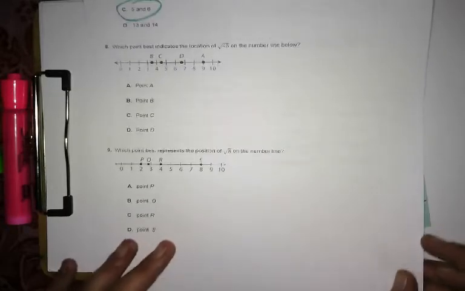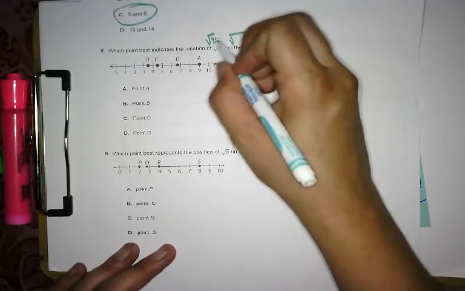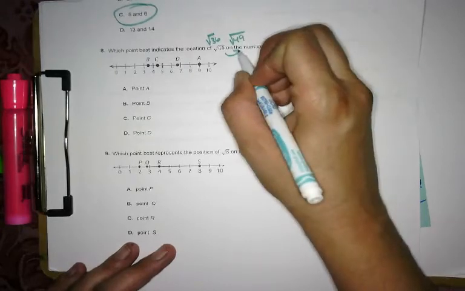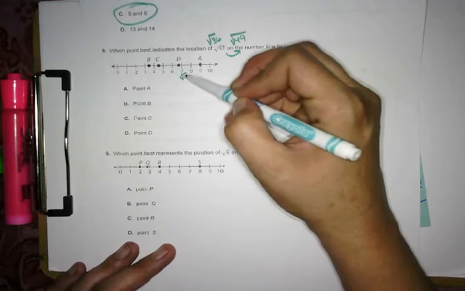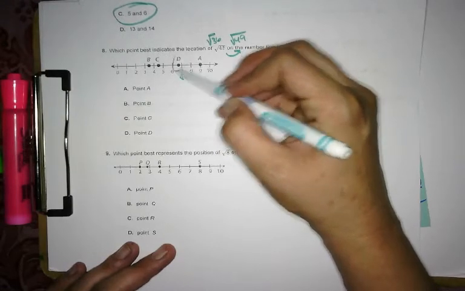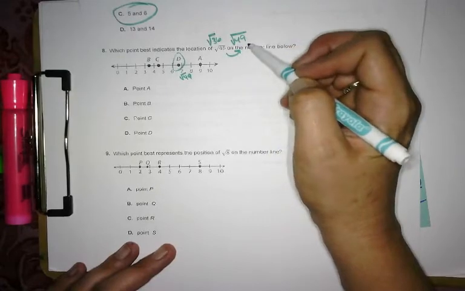and 6. Square root of 45 is between 36 and 49. And this time it's pretty close to 49, which is 7, right? So this is square root of 49 here is 7, which means this point is the one that's right before that. So 45 would be right before 49.